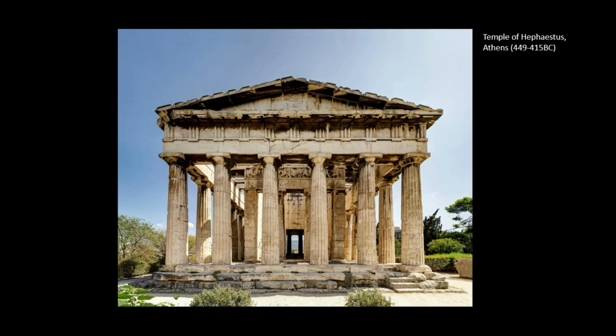Classical architecture developed in ancient Greece in the 5th century BC, around 2,500 years ago, and came to represent the ideals of Western civilization. A notable example is the Temple of Hephaestus in Athens, which is actually the building upon which Penshaw Monument is said to be based.